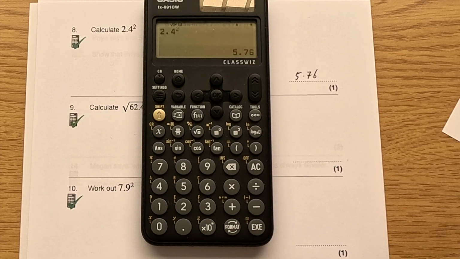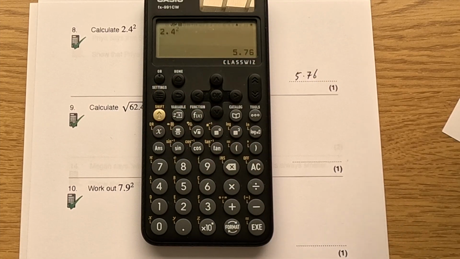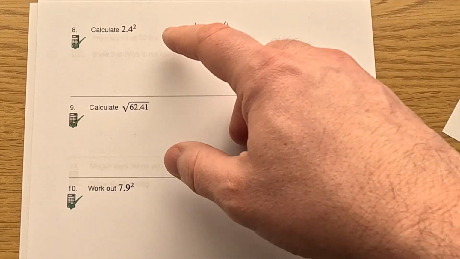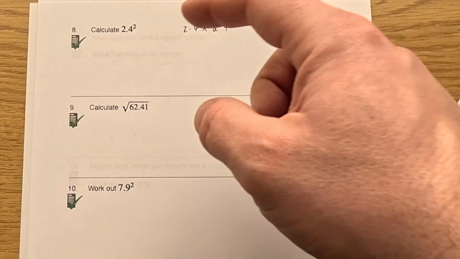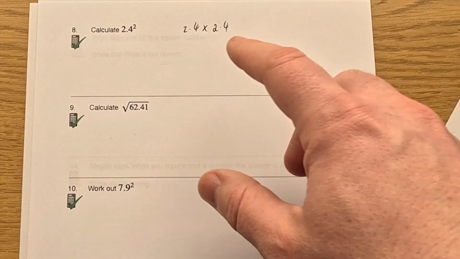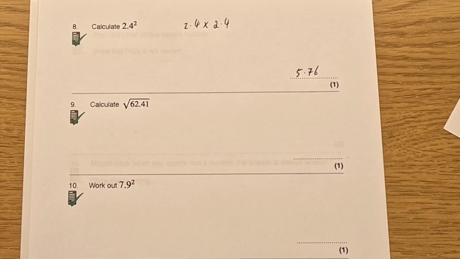And also sometimes you might be doing this on a non-scientific calculator, so you might have a basic calculator or even your phone calculator, and if you wanted to type in 2.4 squared, there's usually a squared button on even basic calculators. So if you type in 2.4 there should be a squared button somewhere, but alternatively you could type it in full, 2.4 multiplied by 2.4, and then that'll give you your answer.